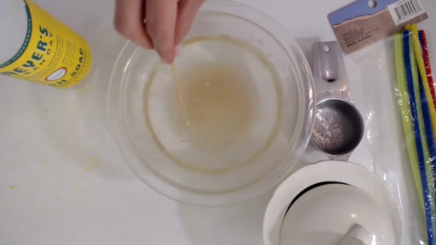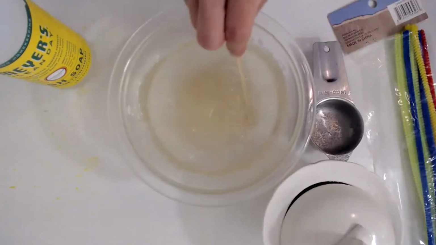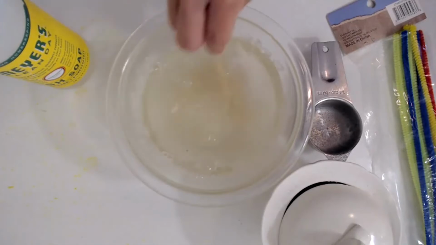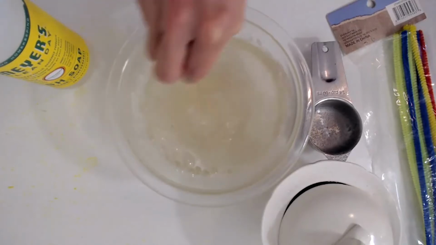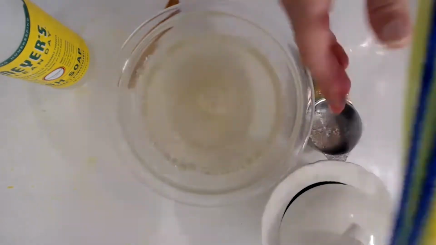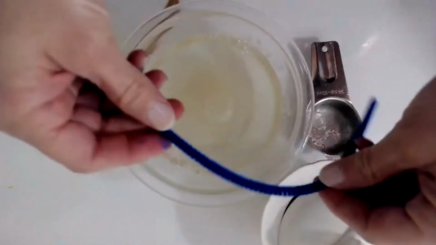Next, we're going to stir. Now we have our dish liquid, but we don't have anything to blow bubbles with. So we're going to make a homemade bubble wand. I'm using pipe cleaners, and I think I'll pick blue since letter B is for blue.